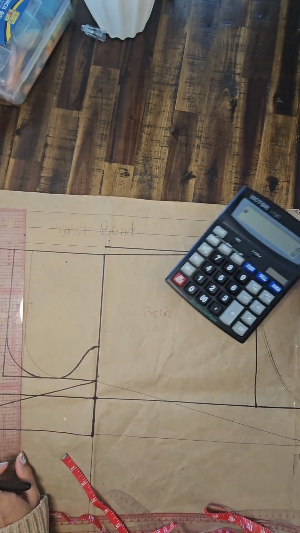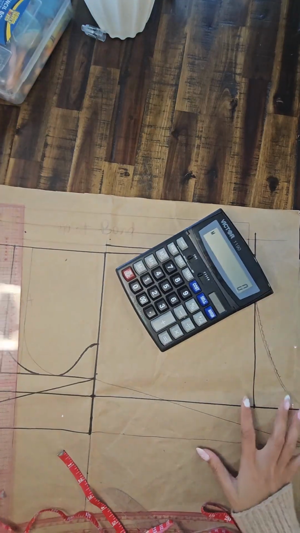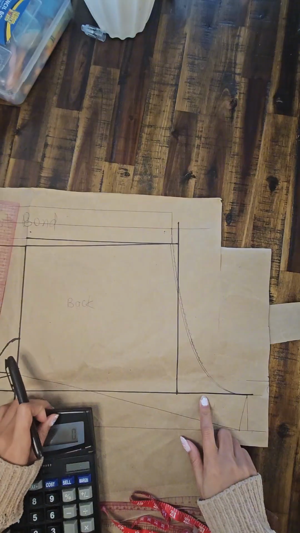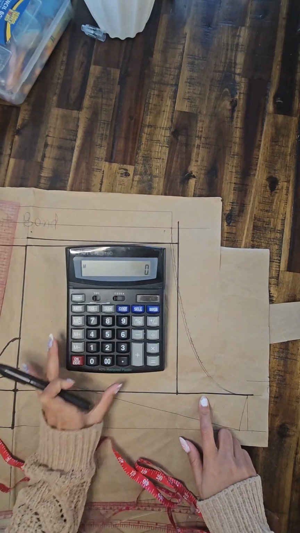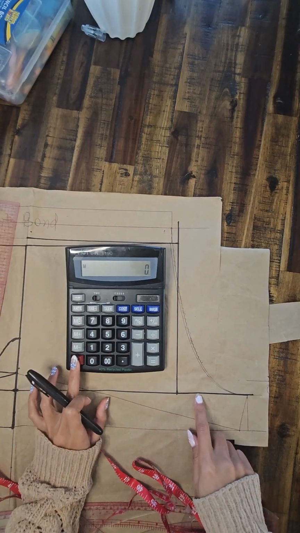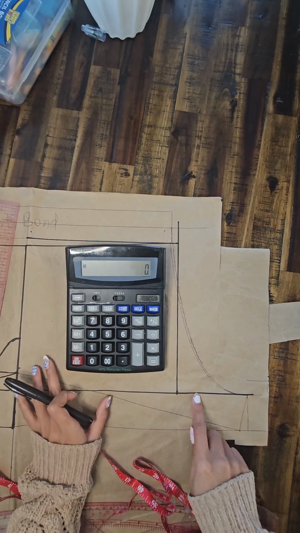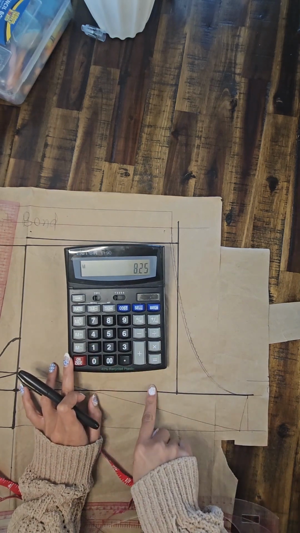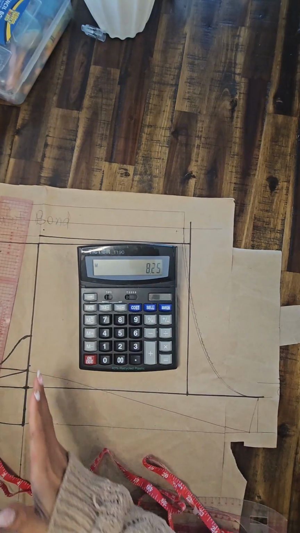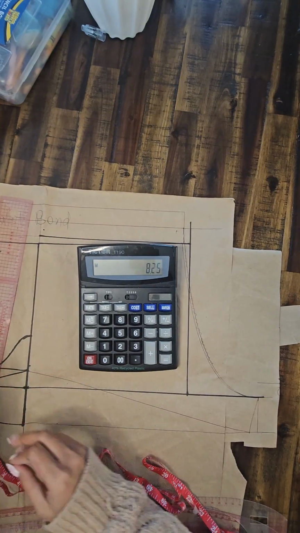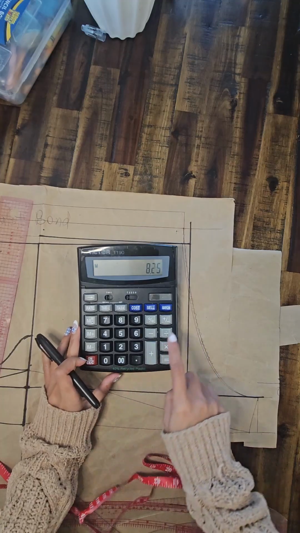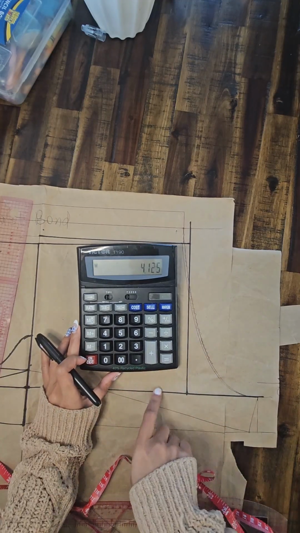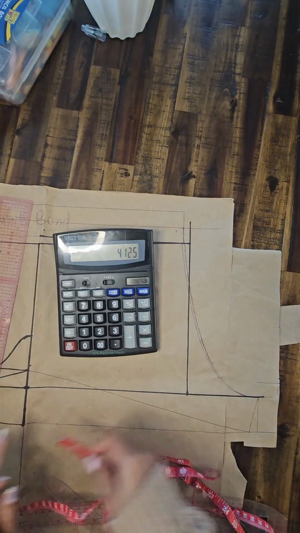Okay, now. So this area, I remember I told you how to get this length. Hips divided by 4. That's the size of the square, right? Square for the front, and divide it by 2, and that's the result for the crotch area.